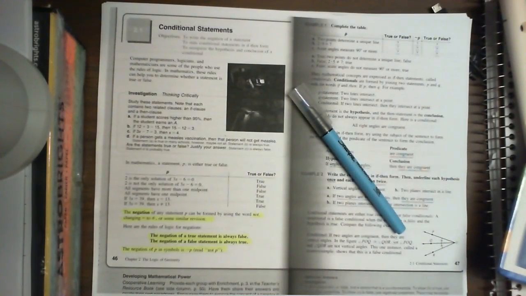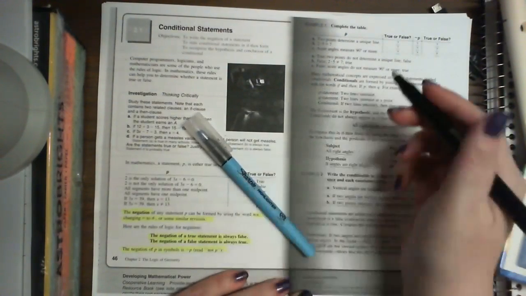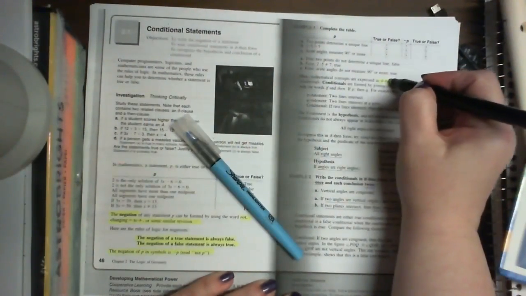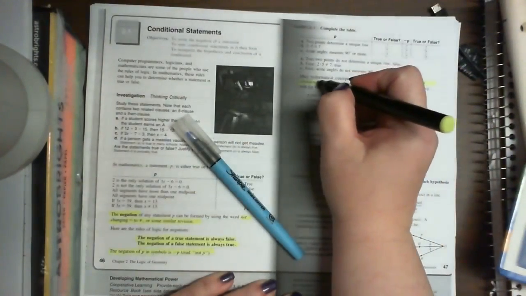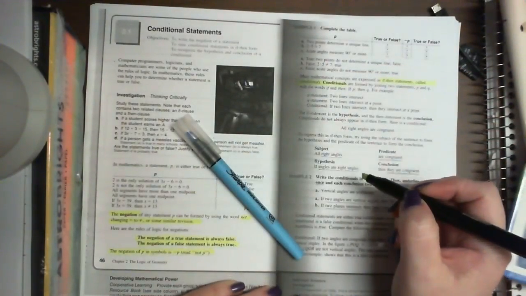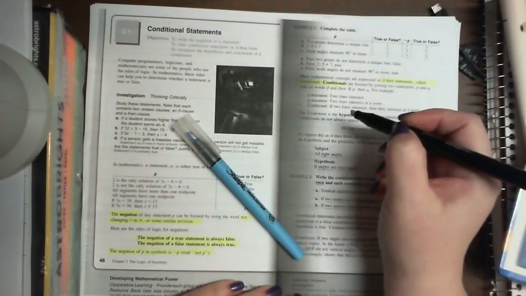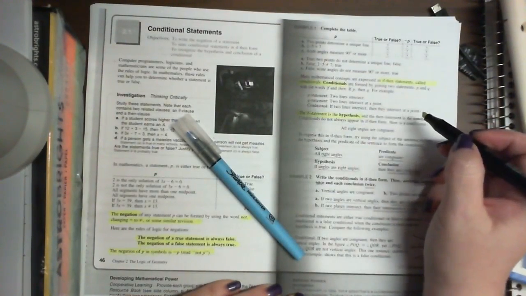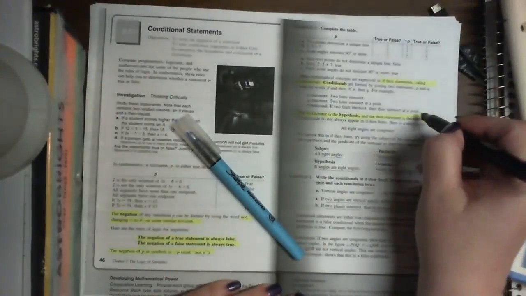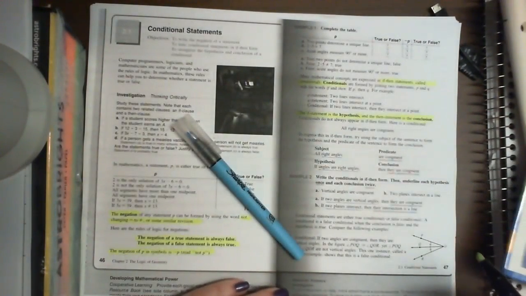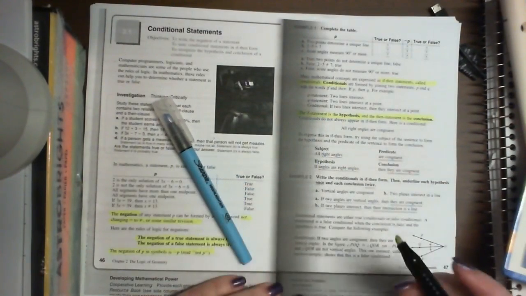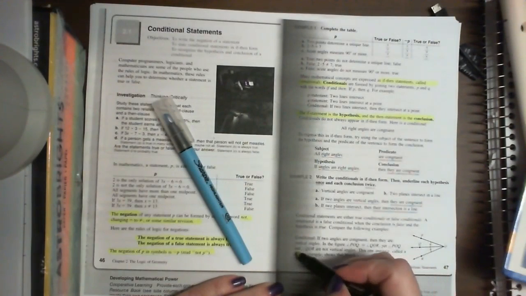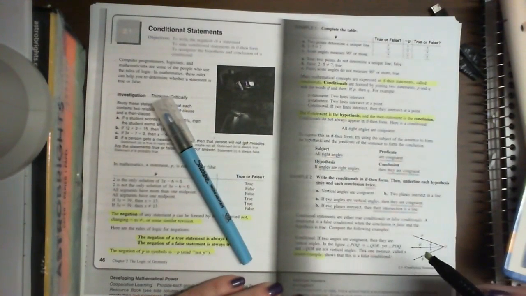So moving on, many mathematical concepts are expressed as if-then statements, and they are called conditionals. And then down here, the if statement is the hypothesis, and the then statement is the conclusion. And then down at the bottom, they talk about what a counterexample is.